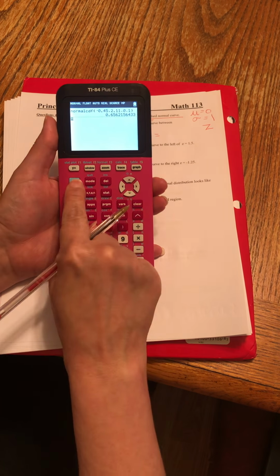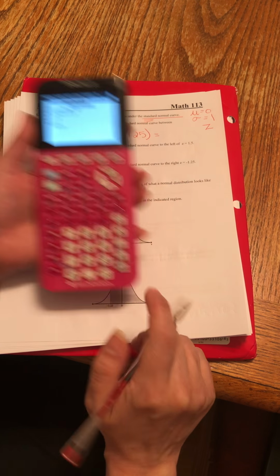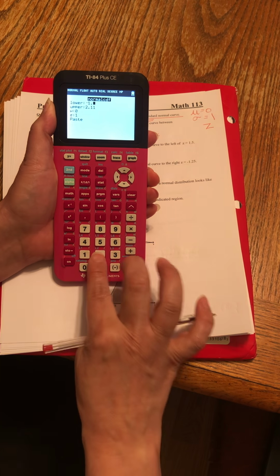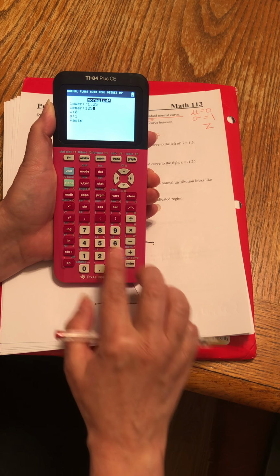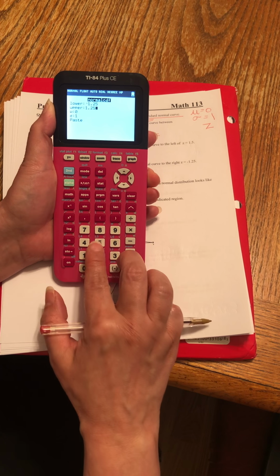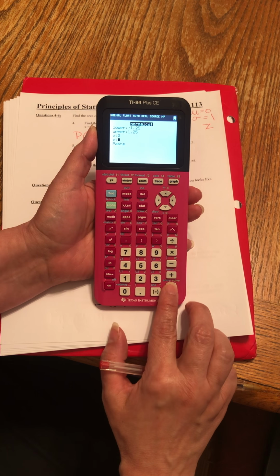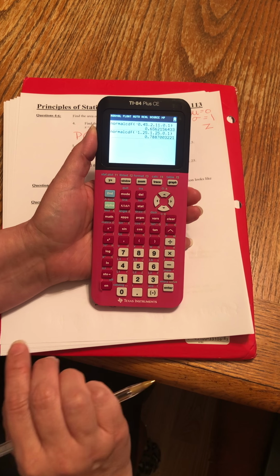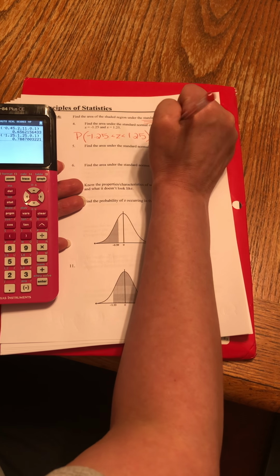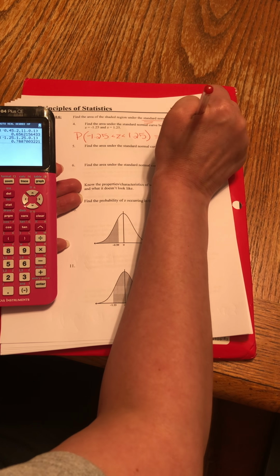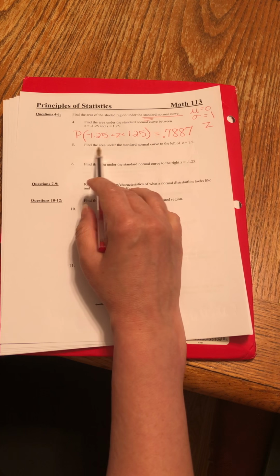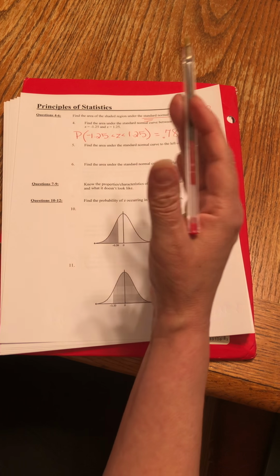So now I go to second DISTR, number 2. My lower bound is negative 1.25. My upper bound is positive 1.25. Hit enter, and you should get 0.7887.